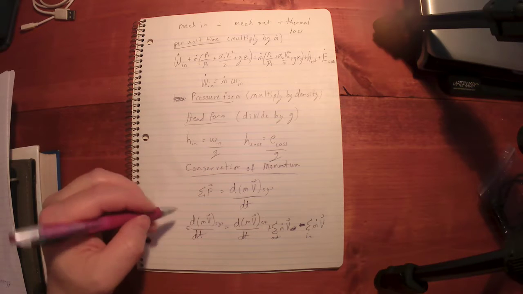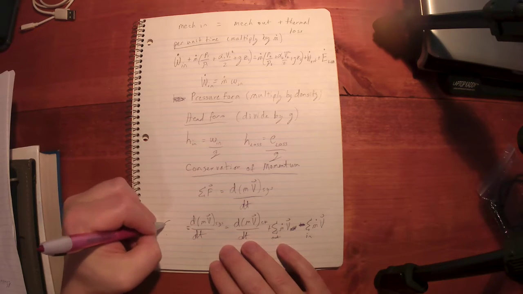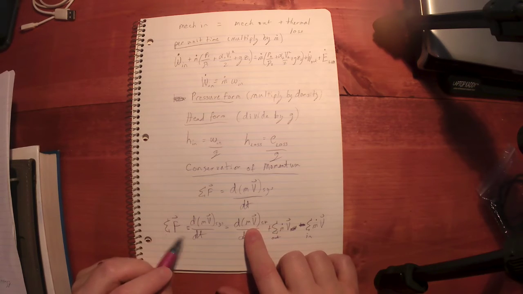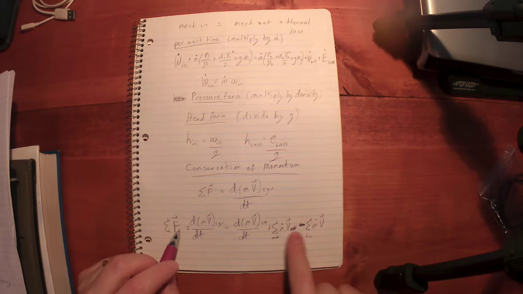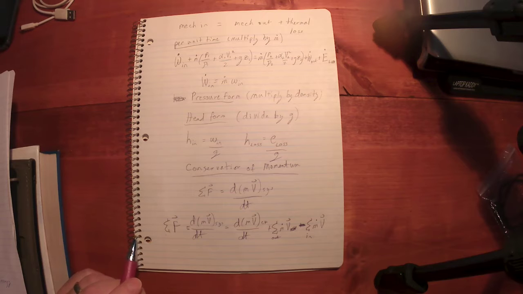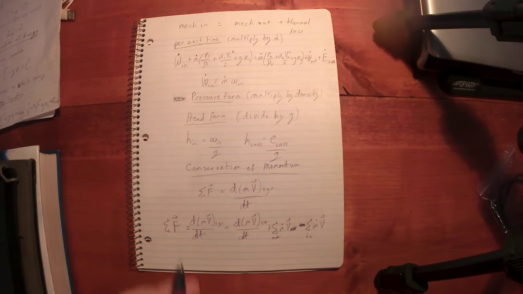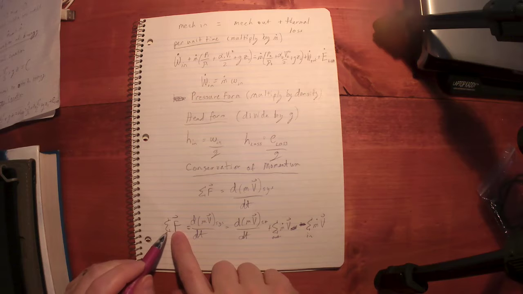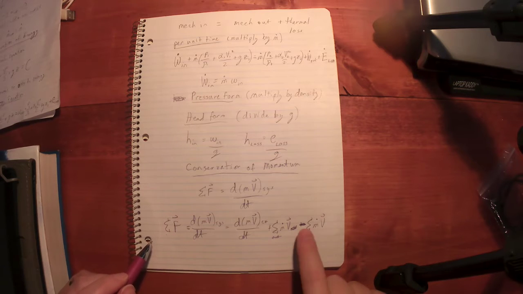And as we said earlier, the change for the system can simply be represented by, if we add up all of the forces acting on the control volume, and then make sure we include any momentum change for fluid particles coming into or out of the system, and that will serve just fine to figure out unknown forces, or vice versa, use unknown forces to figure out changes in momentum.